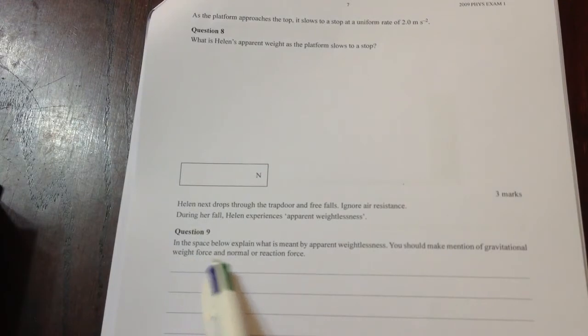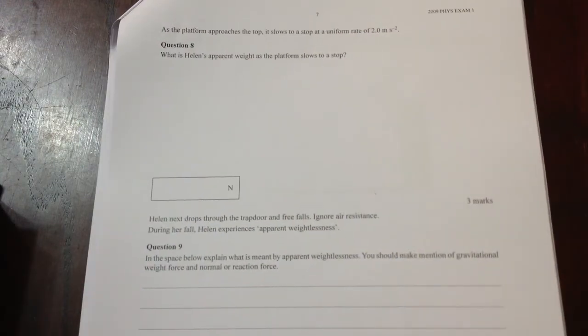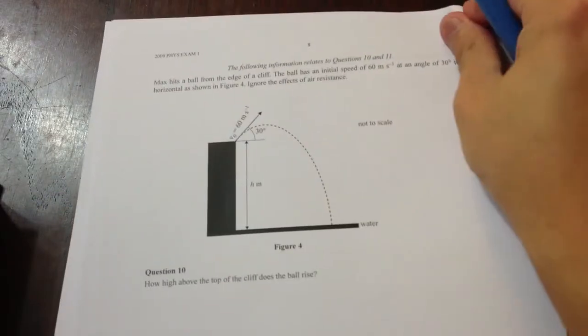During a fall, apparent weightlessness. Apparent weightlessness is different from true weightlessness. I won't go into all the details, so I'll do it on the question later. But essentially, apparent weightlessness is when you have no normal force. That's how we know we weigh anything.